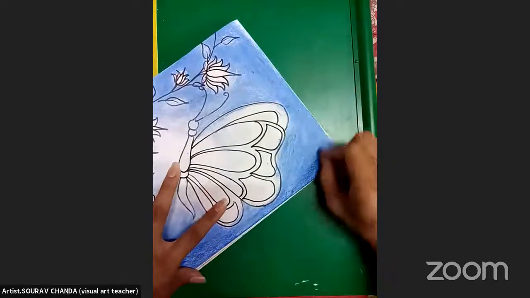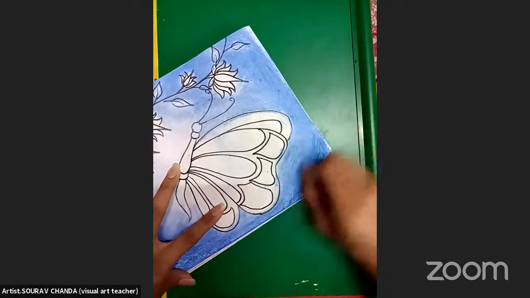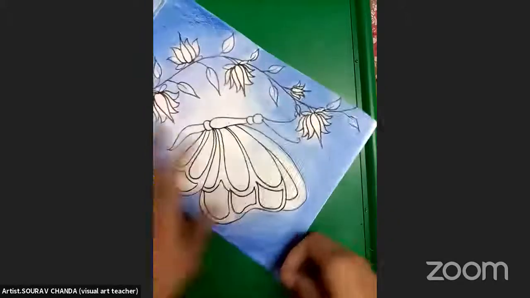Ultramarine blue only I have taken. Not taken any other things. Ultramarine blue only.